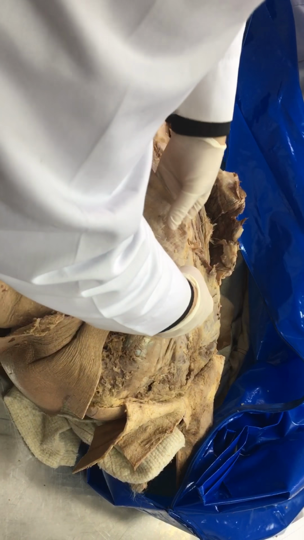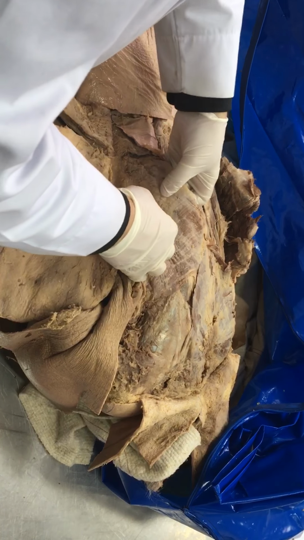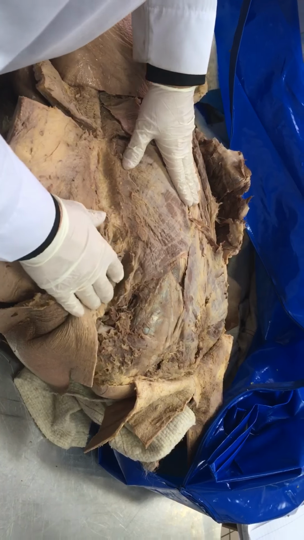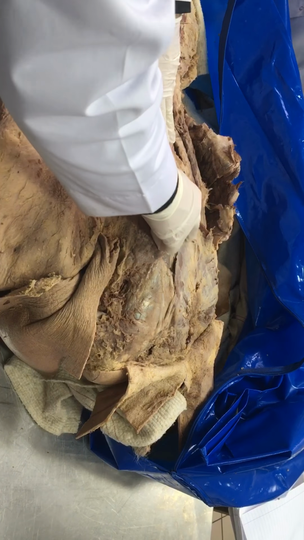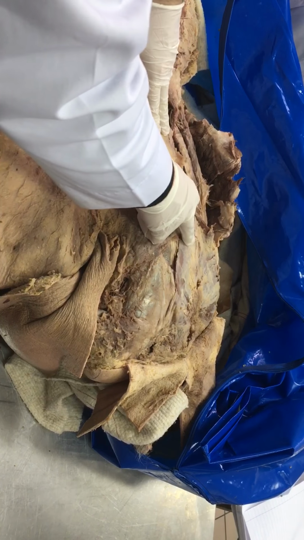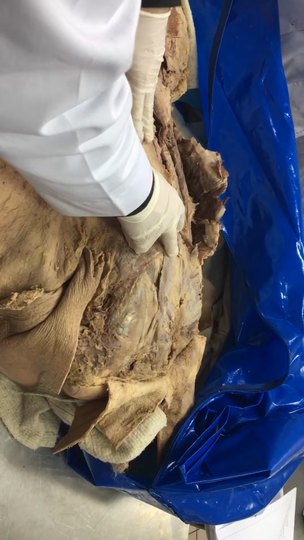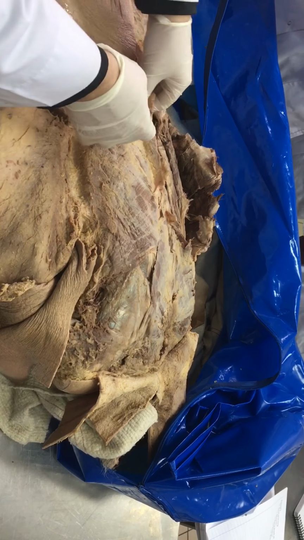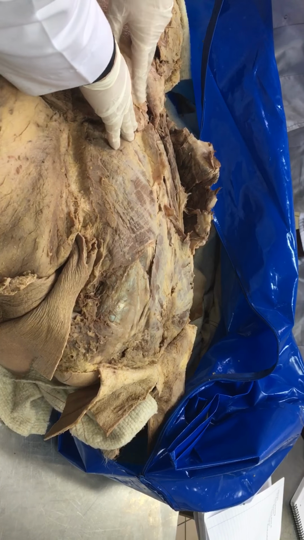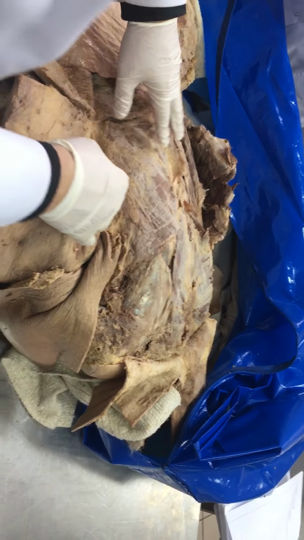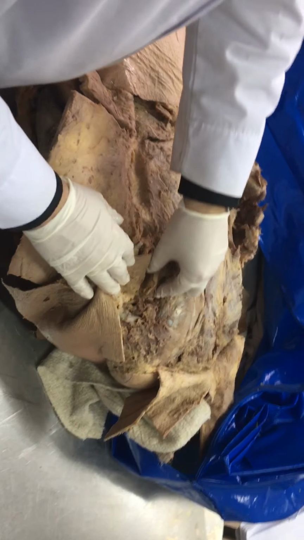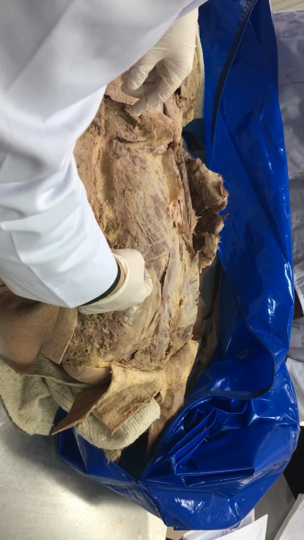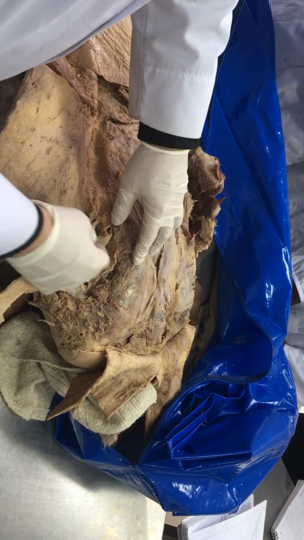Latissimus dorsi is typically a muscle which is rising from the spinous processes of T5, usually to T12, and then it continues to the spinous processes of L1, L2, L3, and then it goes to the humerus, where it rises from the crest of the greater tubercle.